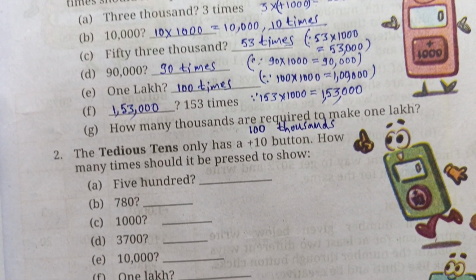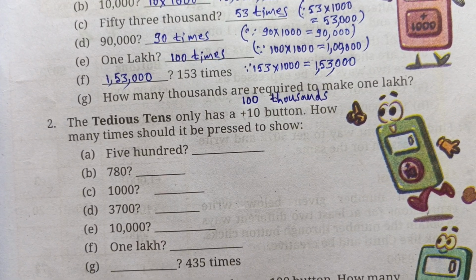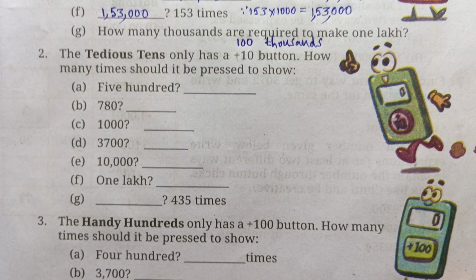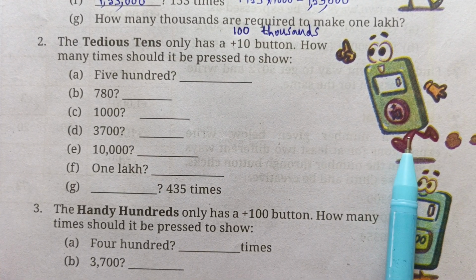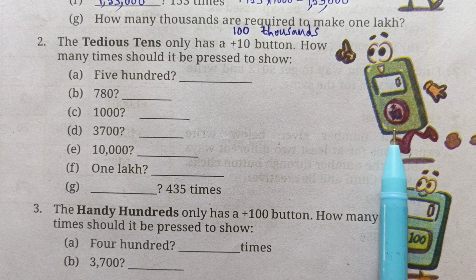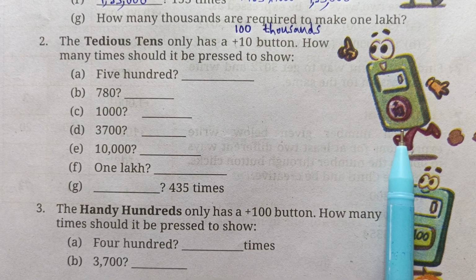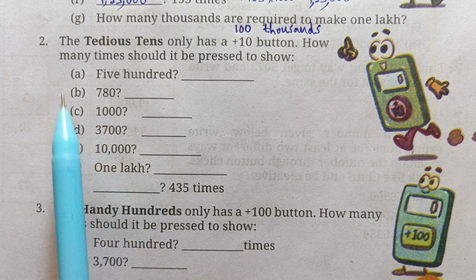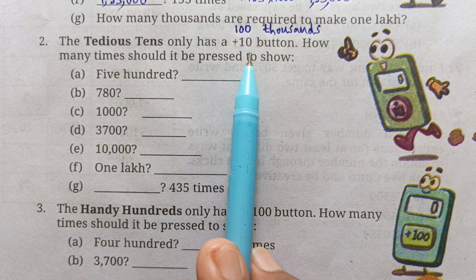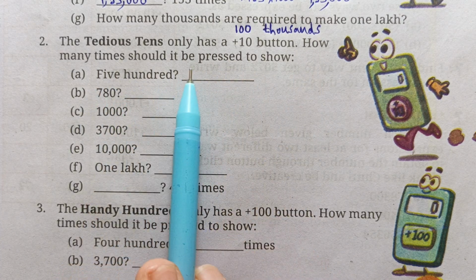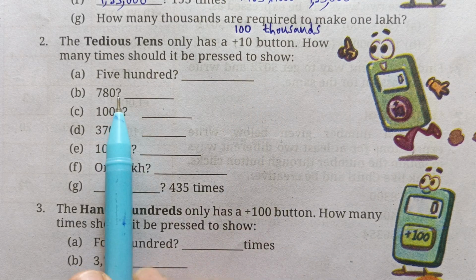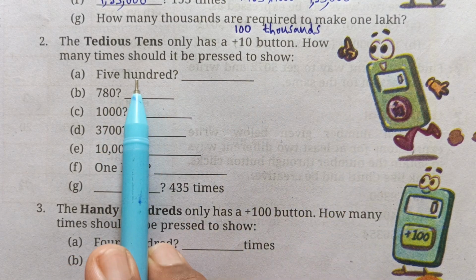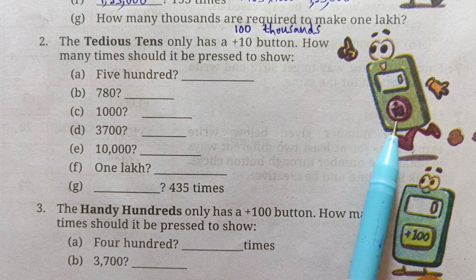Now coming to second bit. Here this question is based upon the Tedious Tens. So you can observe another calculator, second calculator. Here only a plus 10 button is mentioned. So the Tedious Tens only has a plus 10 button. How many times should it be pressed to show? So here to show 500, how many times do we need to press this plus 10 button?